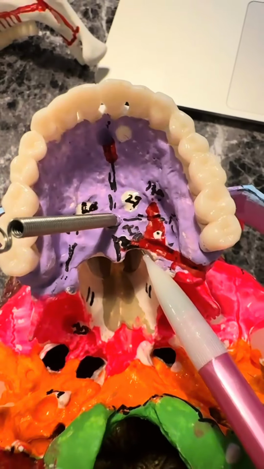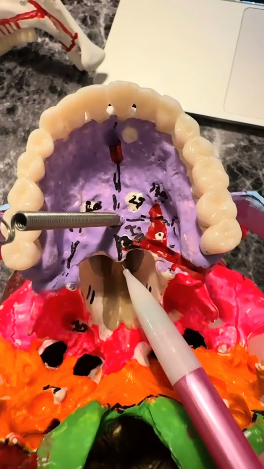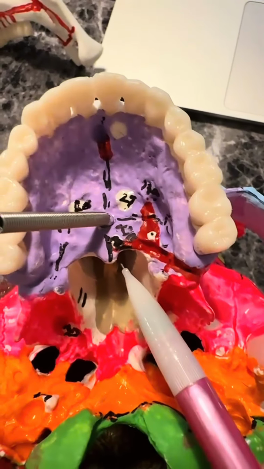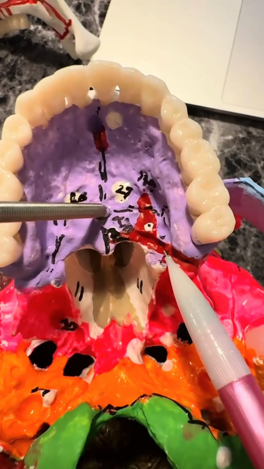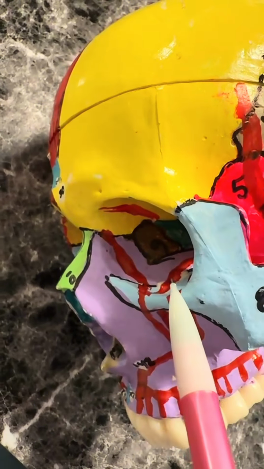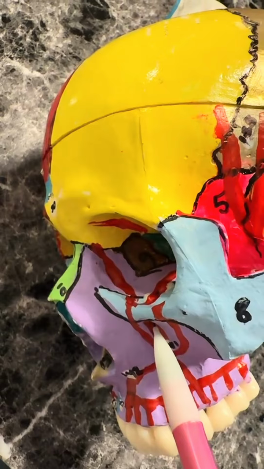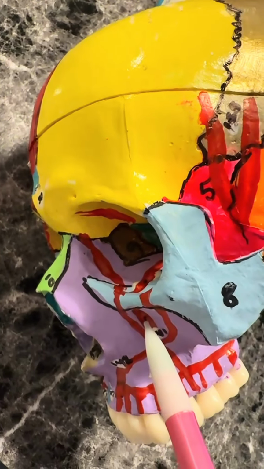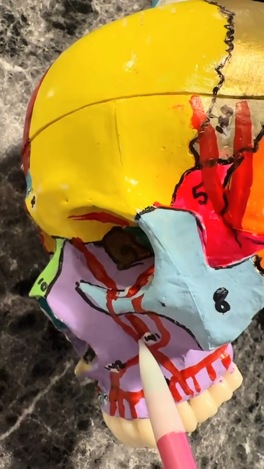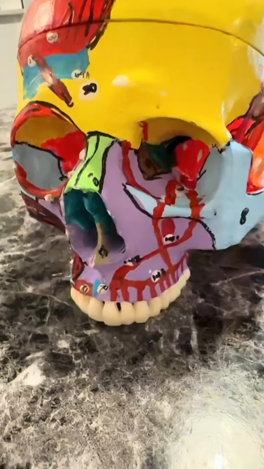Right next to it, we have number 140, the lesser palatine artery. This supplies the soft palate and the surrounding tissues. Number 141, the infraorbital artery. This artery travels through the infraorbital foramen and supplies the lower eyelid, upper lip, and part of the face.